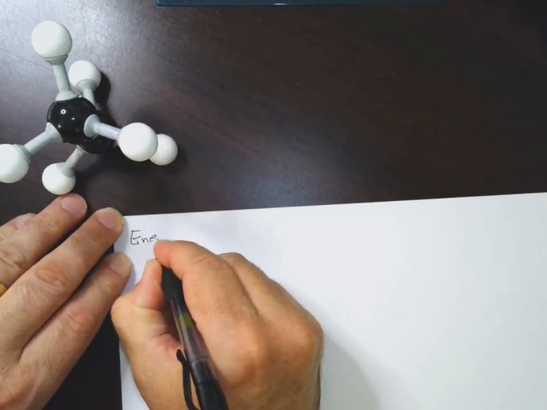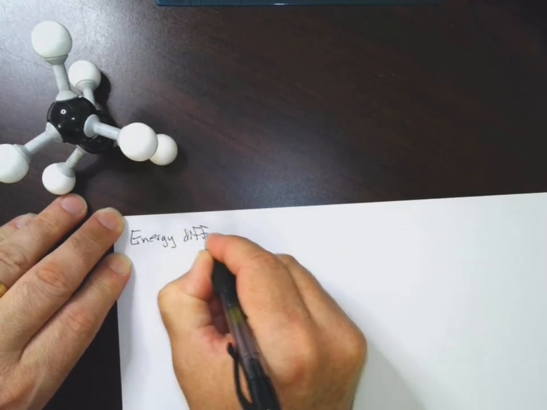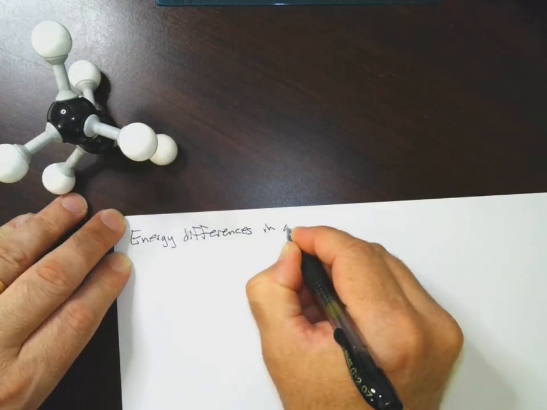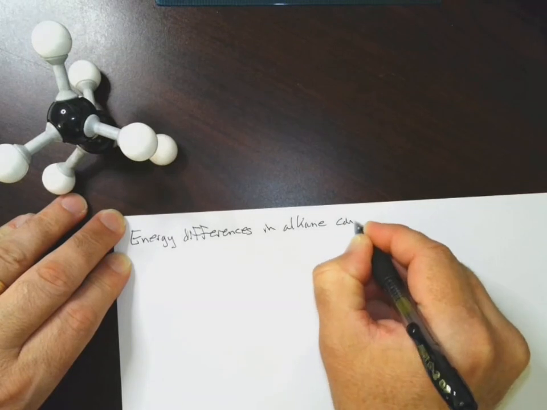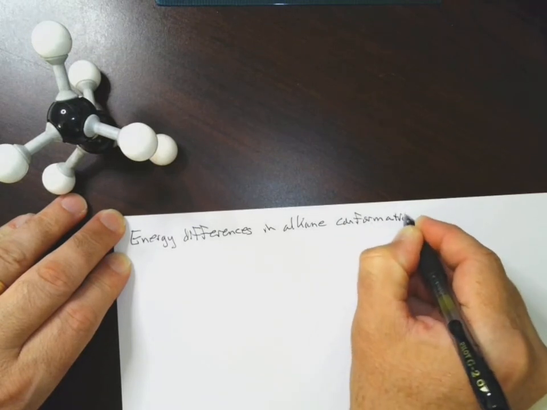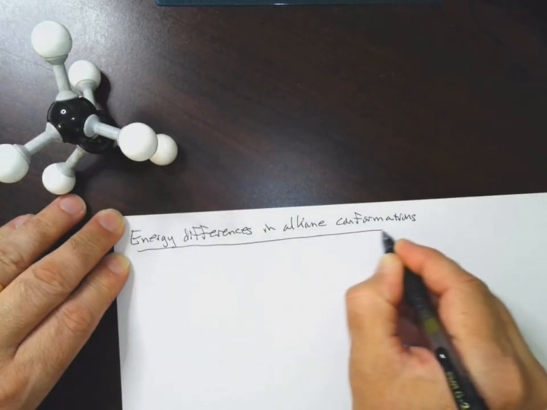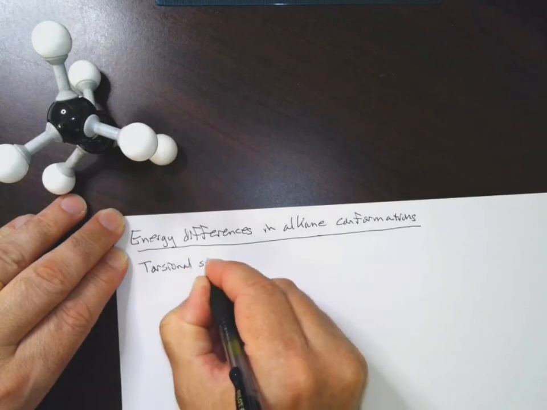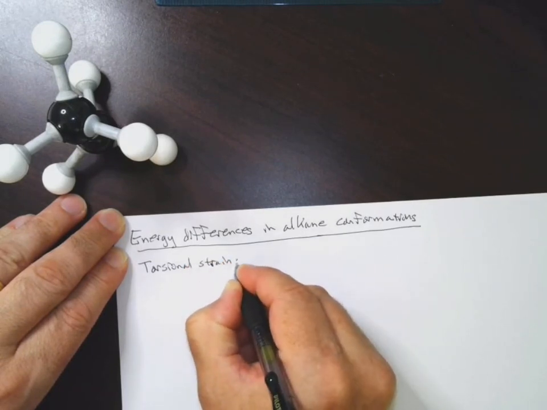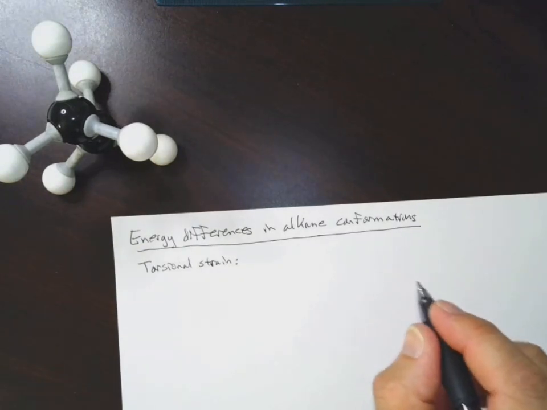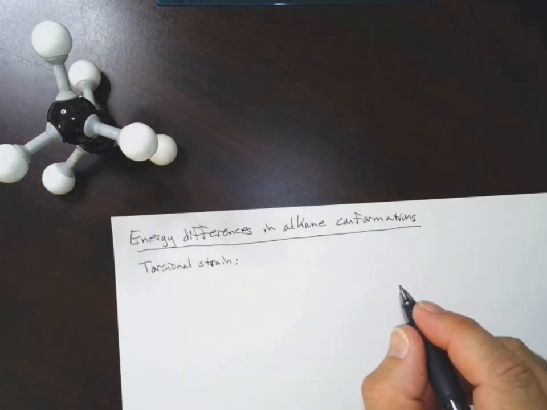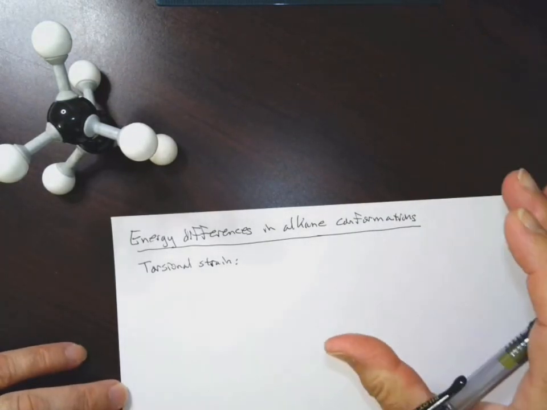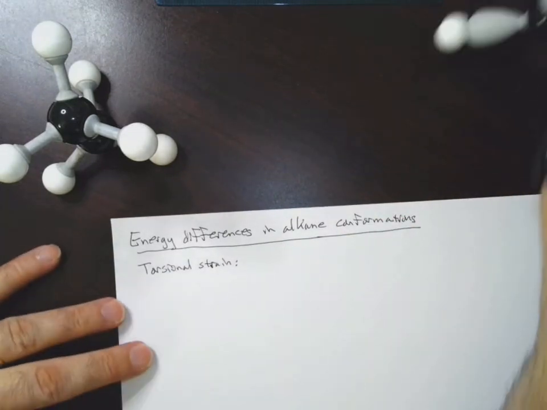So let's call this energy differences in alkane conformations. Our torsional strain is due to the orbitals.